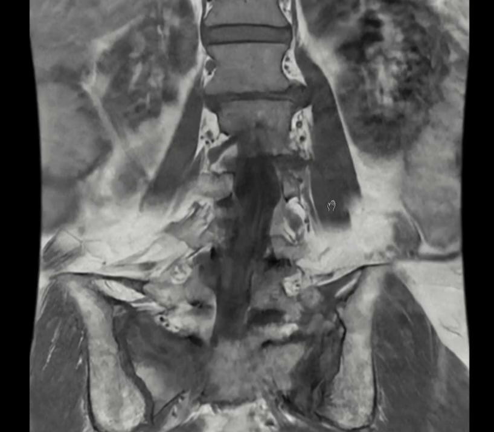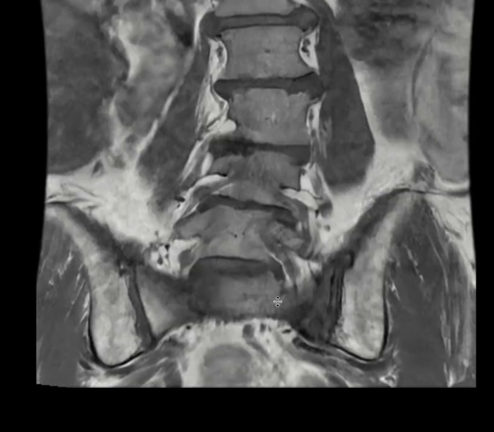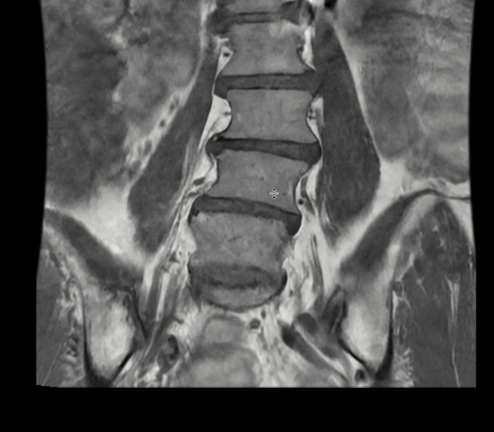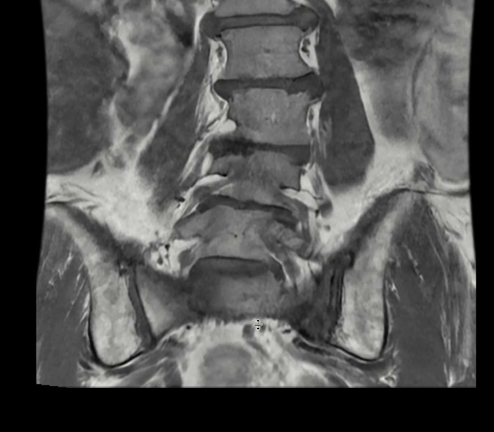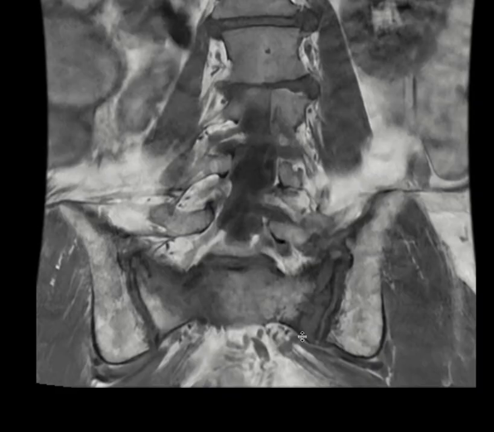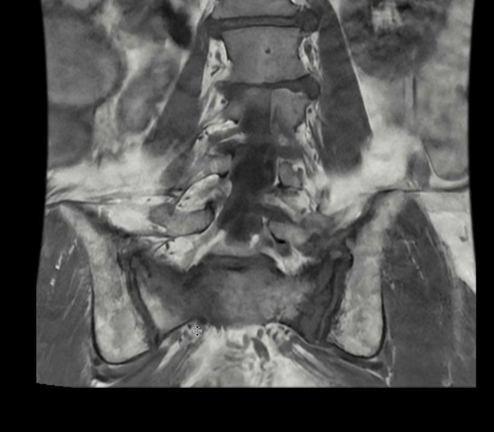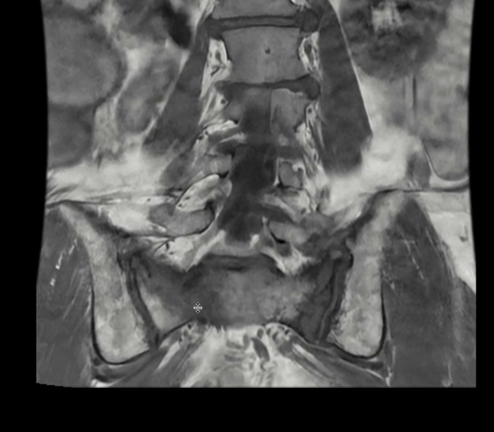So let me show you the coronal. When we look at the sacrum in the coronal plane, we were lucky in this patient that we had a coronal. It's not a very common sequence, but in this patient specifically, they acquired this coronal T1. And then you see that the edema that we saw on the T2 STIR is showing as T1 hypointensity, and then we see this fracture line going into the sacral ala on the left, and then probably some sort of fracture also going on the right.